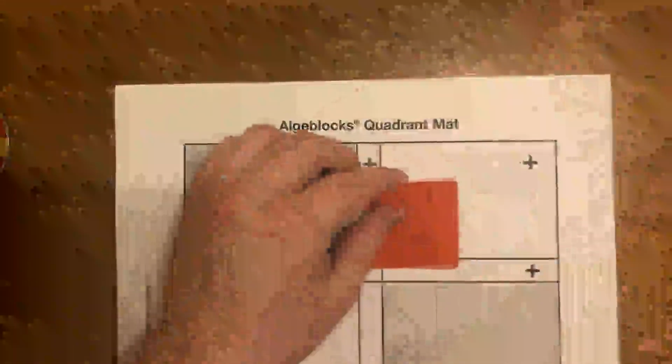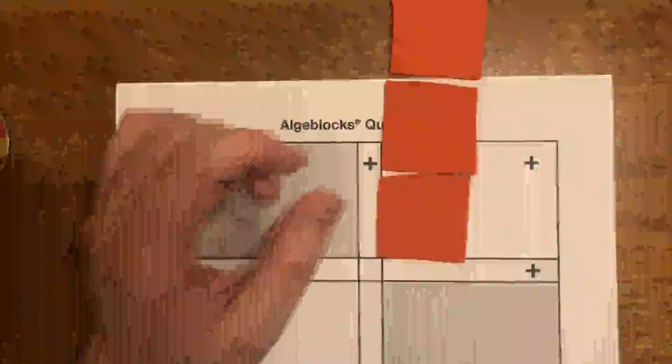minus 6. Now for our fifth problem, which is 3x squared minus 6x divided by x minus 2, my bad. We're going to put down 3x squared right here. Then we're going to put our 6x's over here.